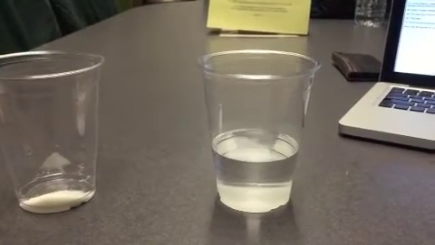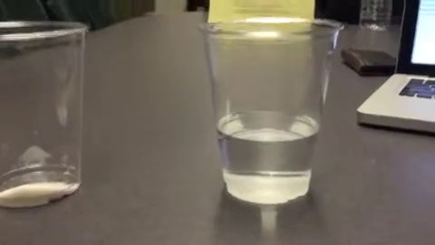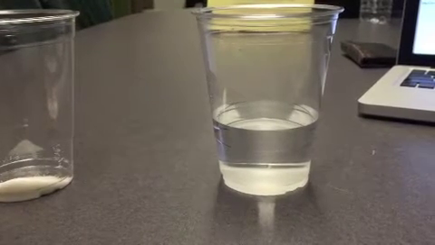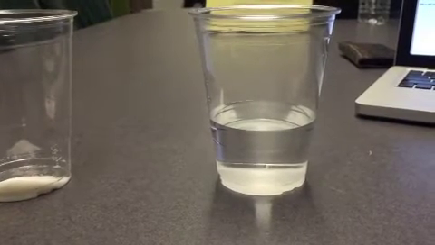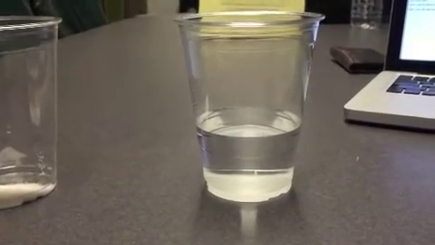As you can see, initially the water was cloudy as the sugar dissolved. But now the water has become clear again because the sugar has dissolved in the water, because the sugar molecules hydrogen bonded with the water molecules.